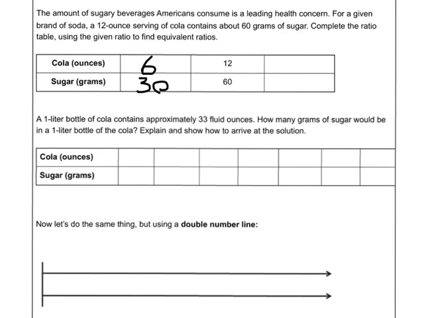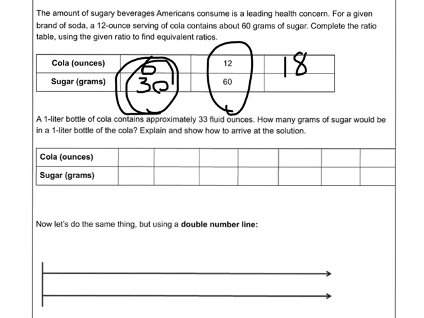Then we can think about, all right, 6 and 12. When I go up by 6, I'm adding 30. Go up by 6 in ounces, I'm adding 30 grams. So instead of multiplying or dividing, the other way I can figure out an equivalent ratio is just to add some of the ratios together. So I'm basically adding another 6 ounces, which is going to have another 30 grams, to the second ratio, and that's going to give me 18 ounces and 90 grams.